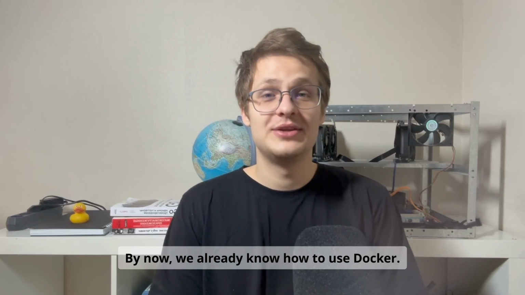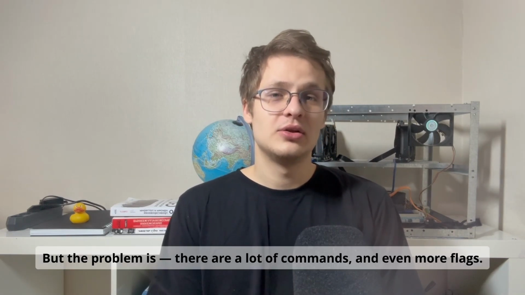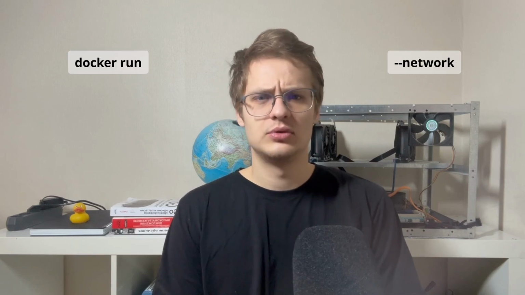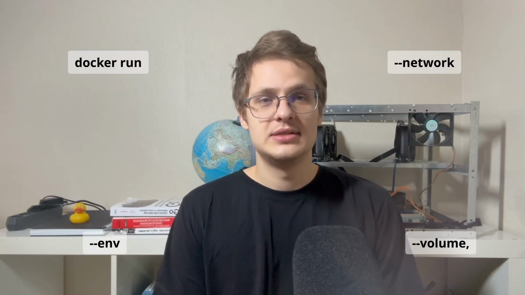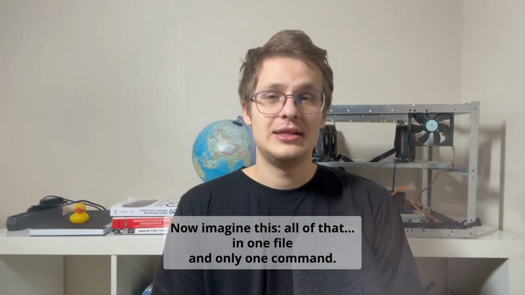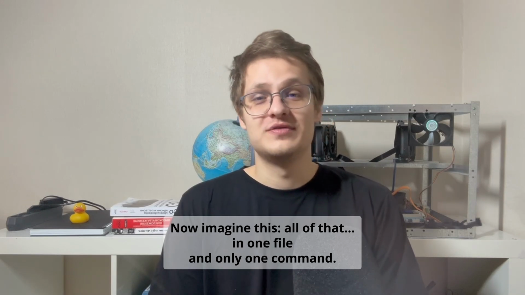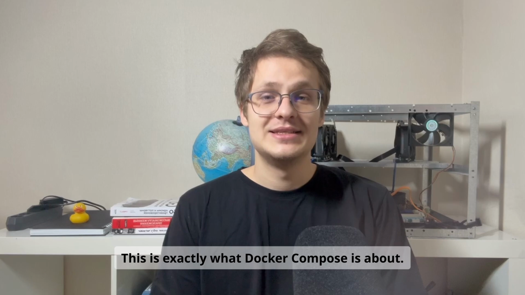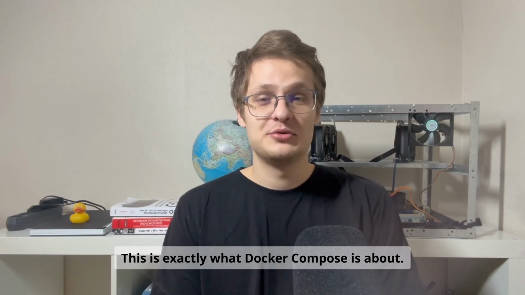By now we already know how to use Docker. We can run containers, we can connect networks, we can attach volumes, but the problem is there are a lot of commands and even more flags. Docker run, network, volume, and that's just the beginning. Now imagine this, all of that in one file and only one command. This is exactly what Docker Compose is about.